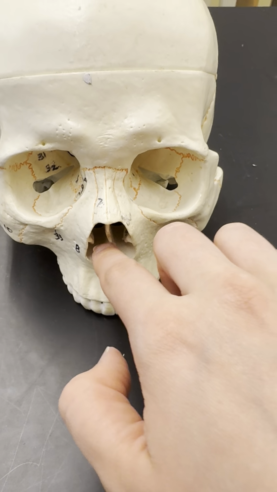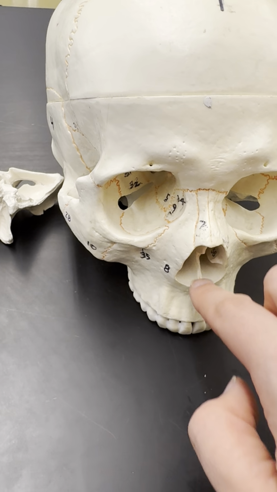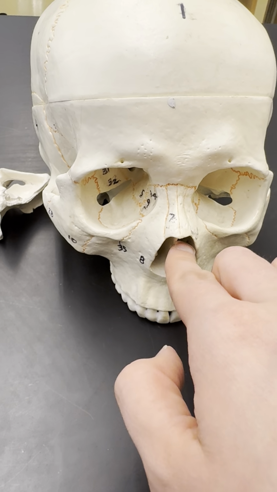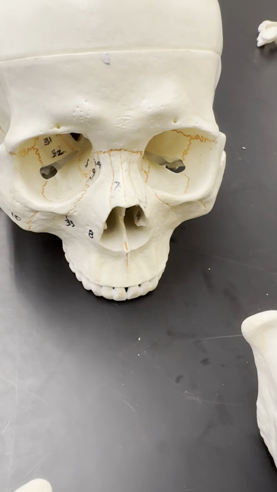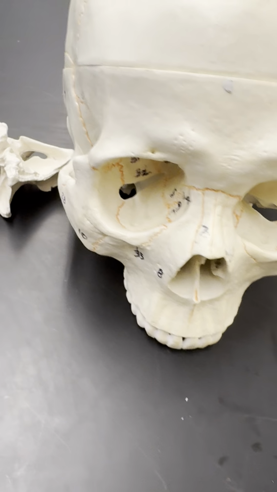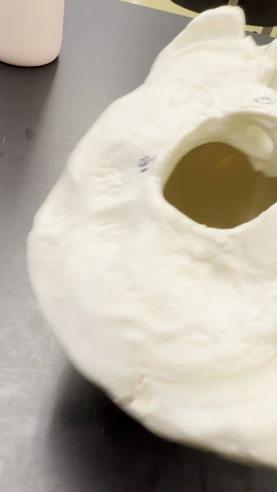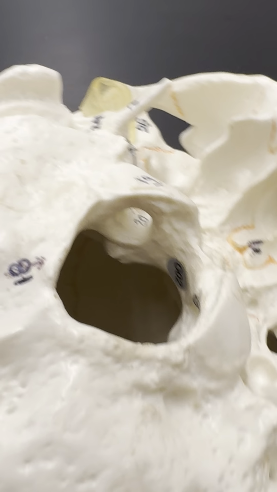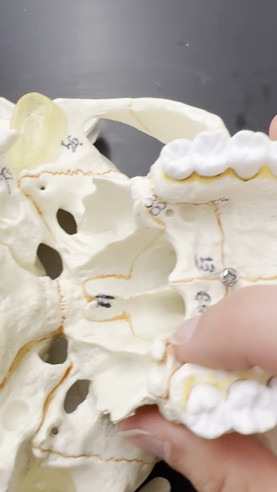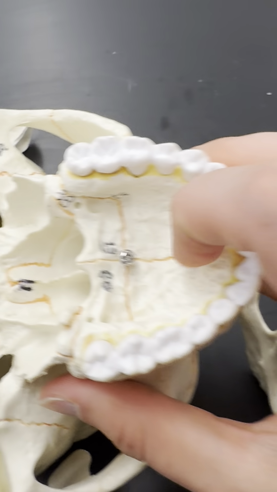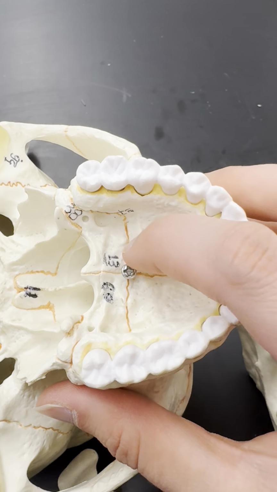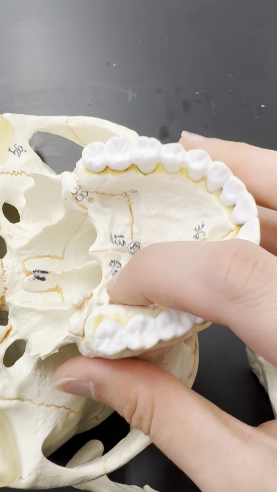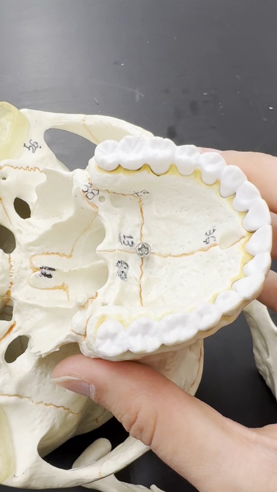Here, this line at the bottom is the vomer bone. Just this bottom part. Remember, this top part is part of the ethmoid bone. Okay, we turn this underneath here. This here is the palatine bone, and this part further up here is the palatine process. So this makes up the hard palate. Palatine bone, palatine process.